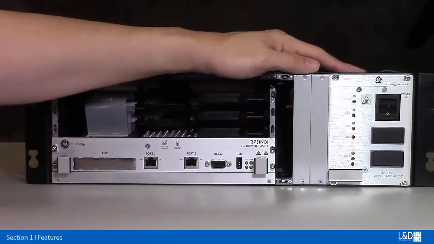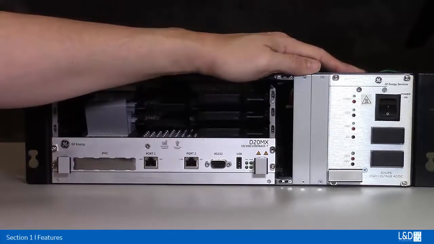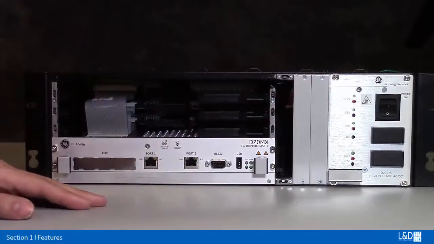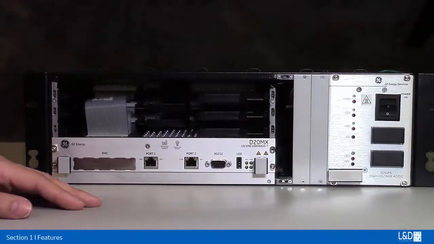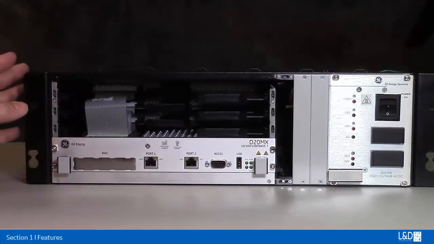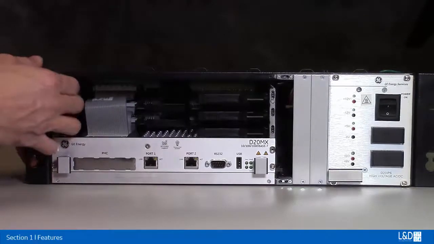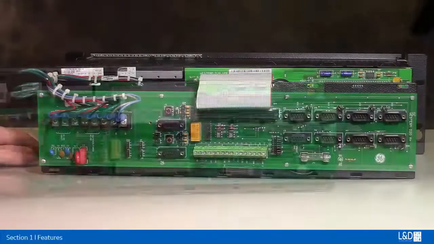This is the power supply for the horizontal chassis, and there's fuses out here to safeguard against installation issues. The chassis itself has a serial number, and you will find the serial number on the back of the chassis.